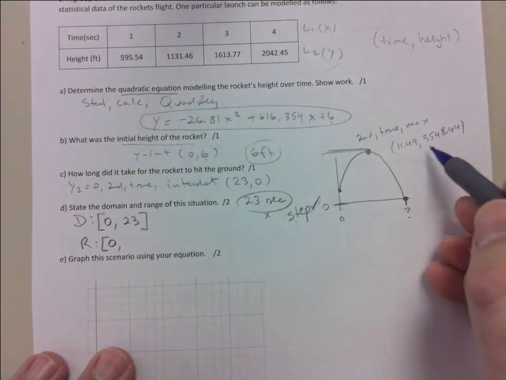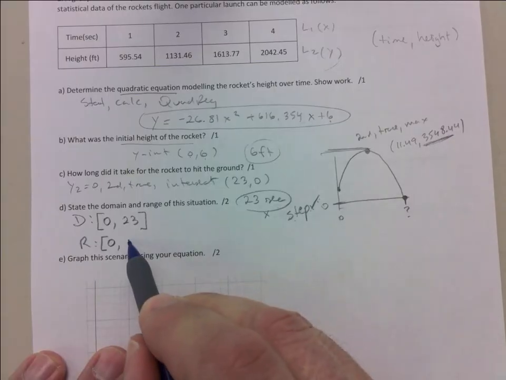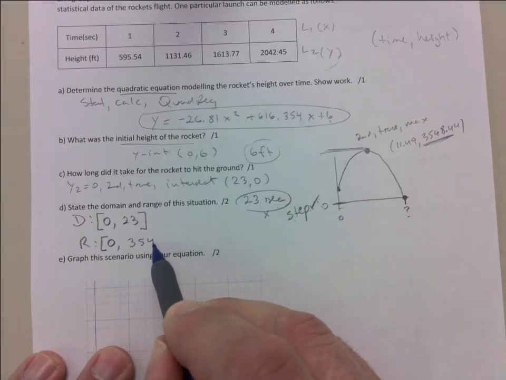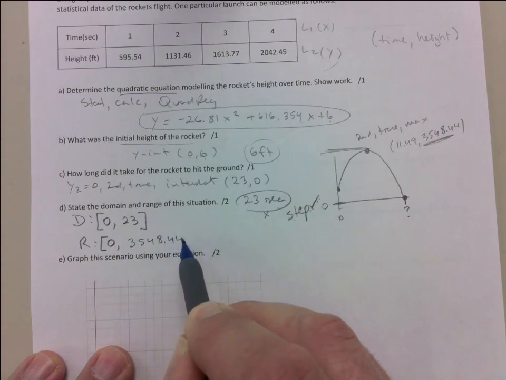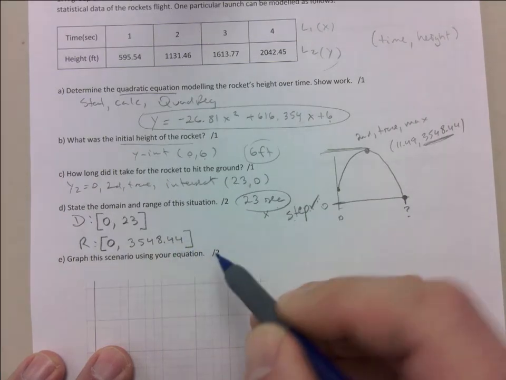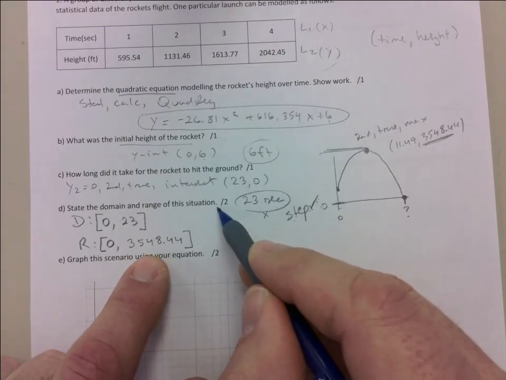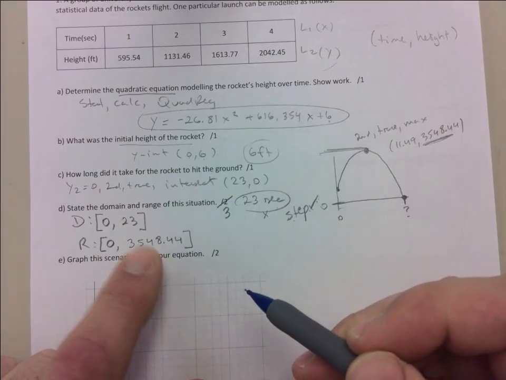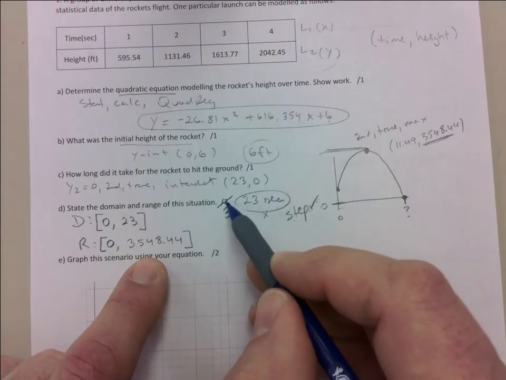Okay, so this is the highest Y value that's applicable here, that is permissible. And so this is how we're going to do this. We're going to make this out of 3. Okay, this question is going to be out of 3, not out of 2.